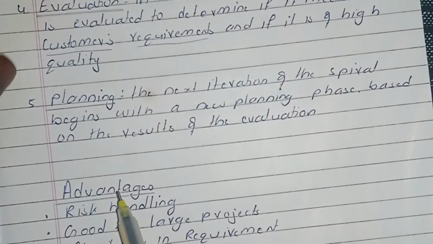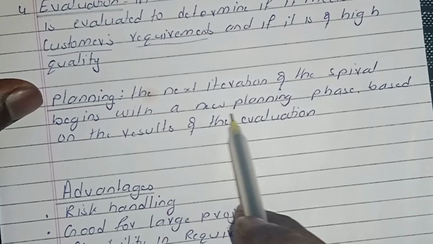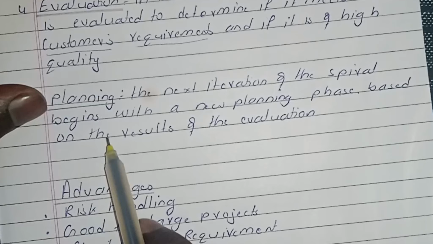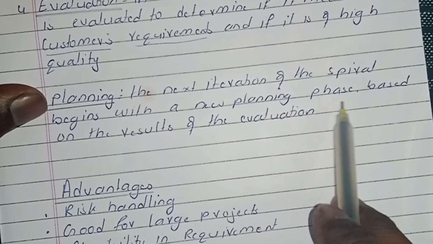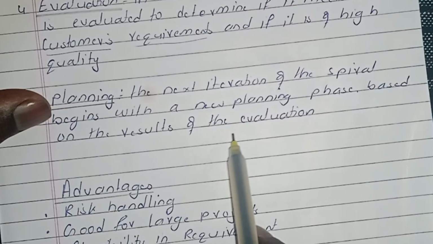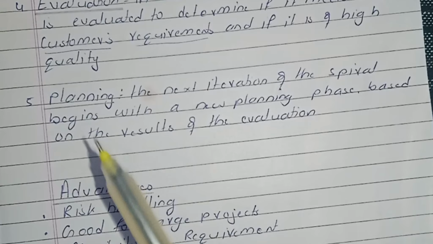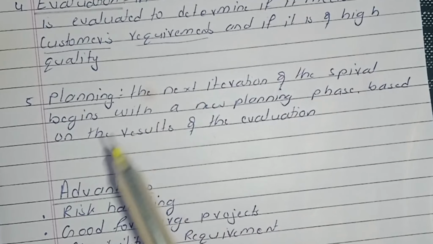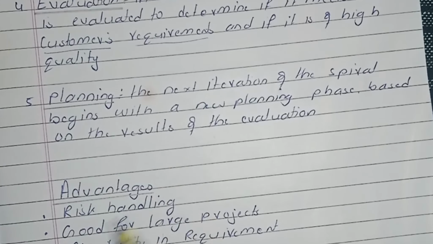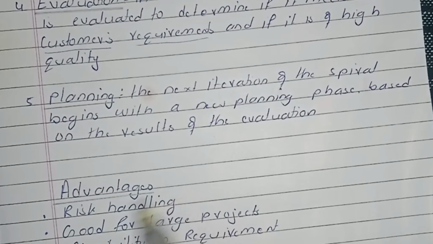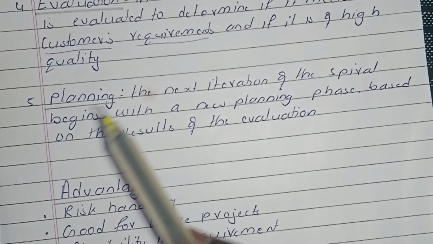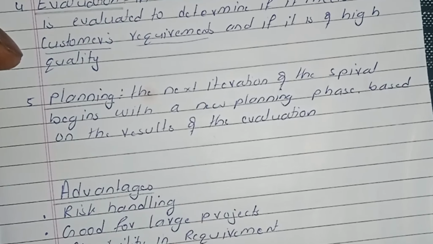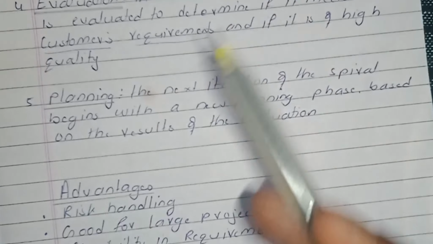The next phase is planning. The next iteration of the spiral model begins with a new planning phase based on the result of the evaluation. Once you have done up to four phases, if you want to continue, you go back to the first phase and start the iteration again and again, as much as you want or need.